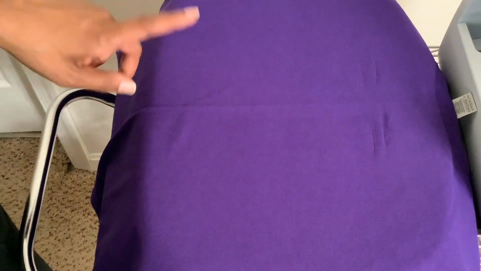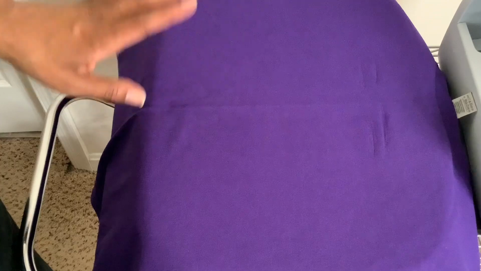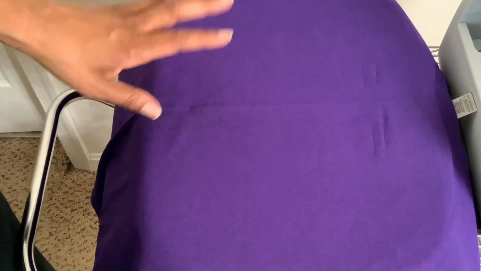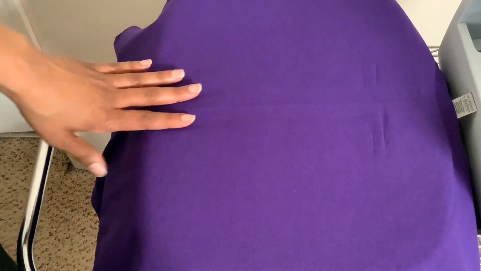Okay, so here I am at the heat press, and I've already lint rolled and pre-pressed my shirt to remove moisture and to get some wrinkles out of the shirt. And so I am going to place my design on the shirt.